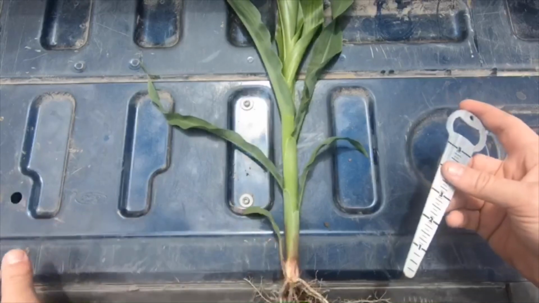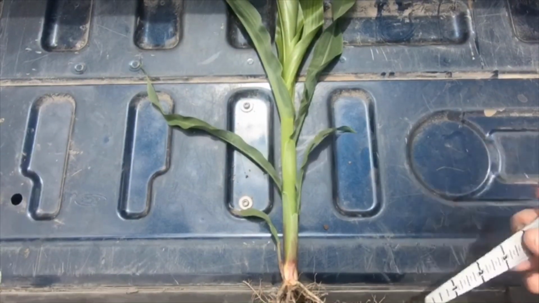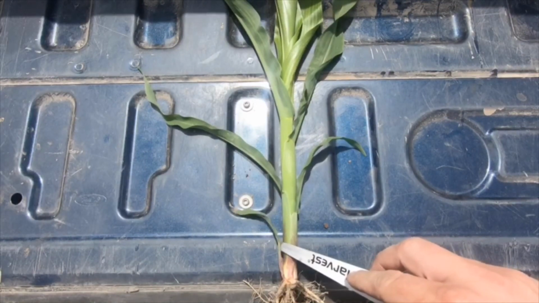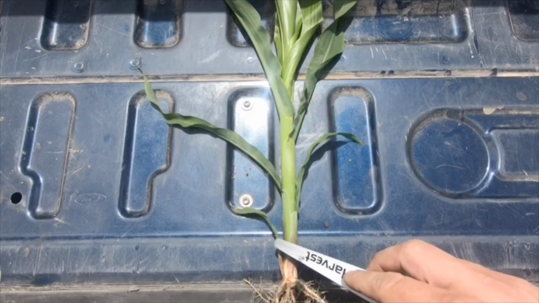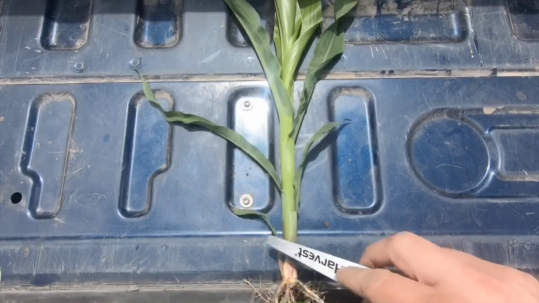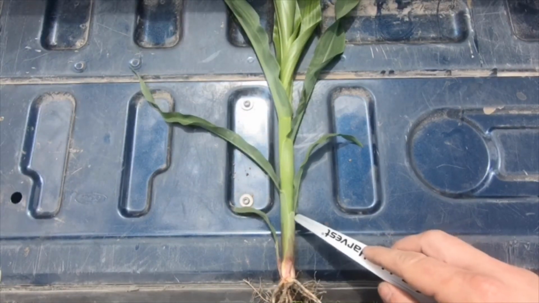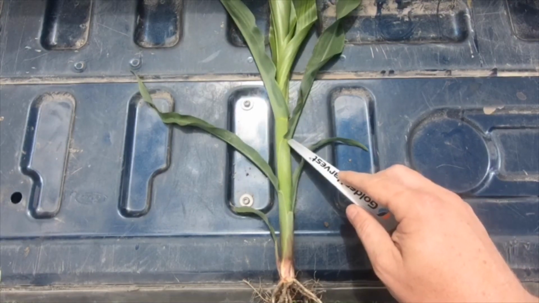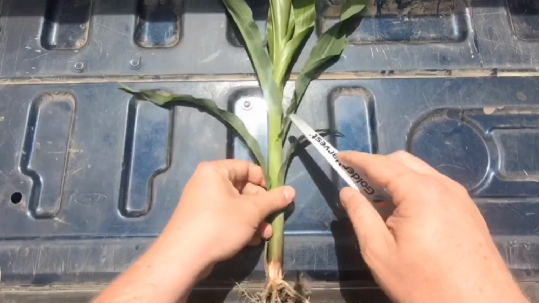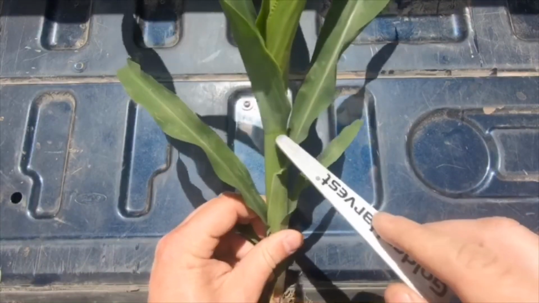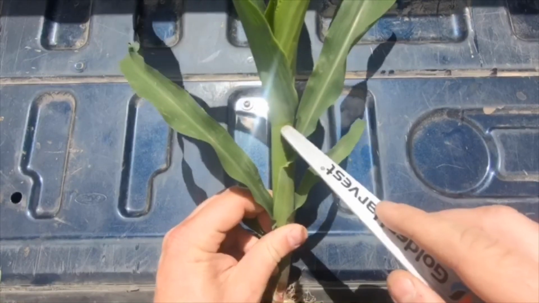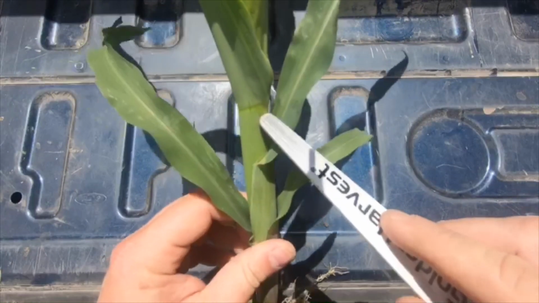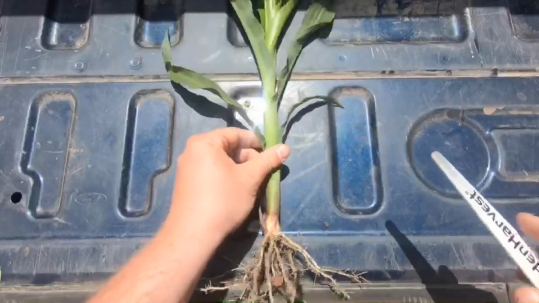The next thing we'll do is determine the growth stage of this plant. So right here is our first leaf. For each leaf collar that we have, there's a vegetative growth stage. So this will be leaf 1, this is 2, this one's 3, this one here is 4, and then this leaf collar right here is going to be leaf 5. So because of this defined leaf collar right here, we are calling this a V5 plant.